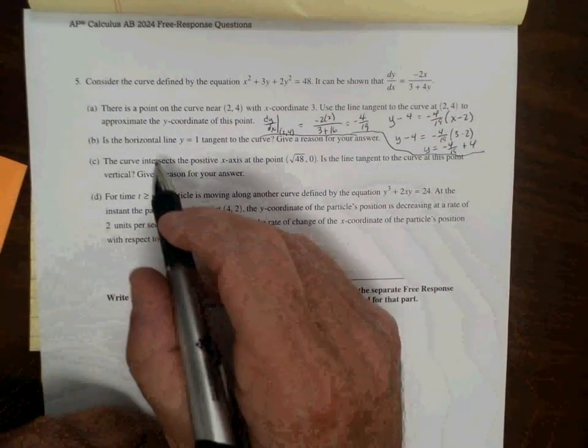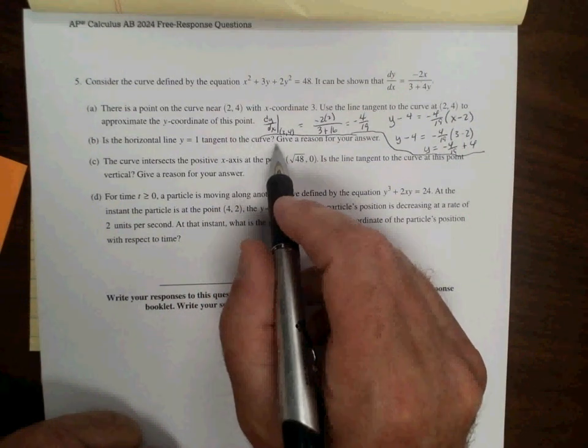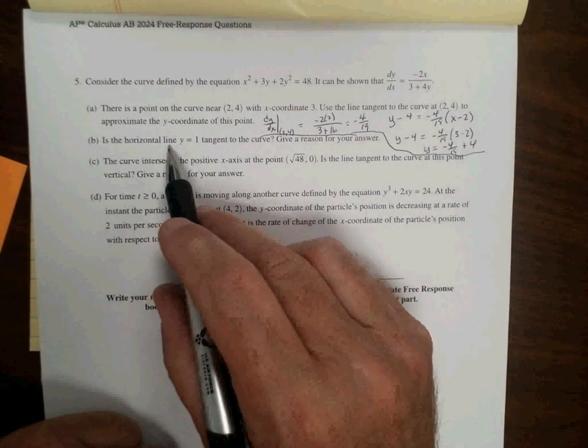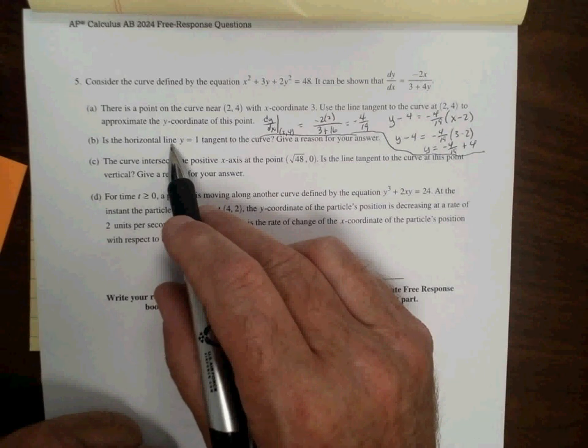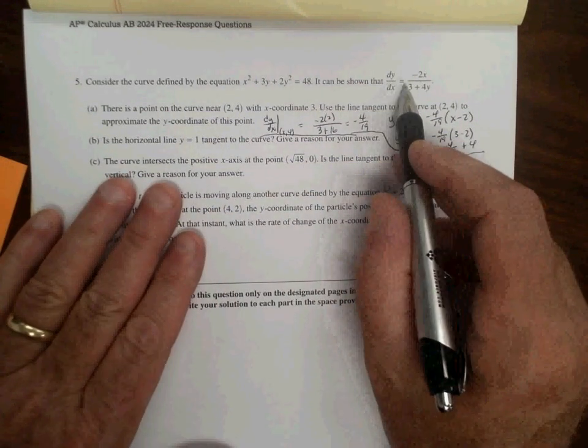Is the horizontal line y equals 1 tangent to the curve? Give a reason for your answer. So that would mean at some point dy/dx would have to equal 0 when y is 1.